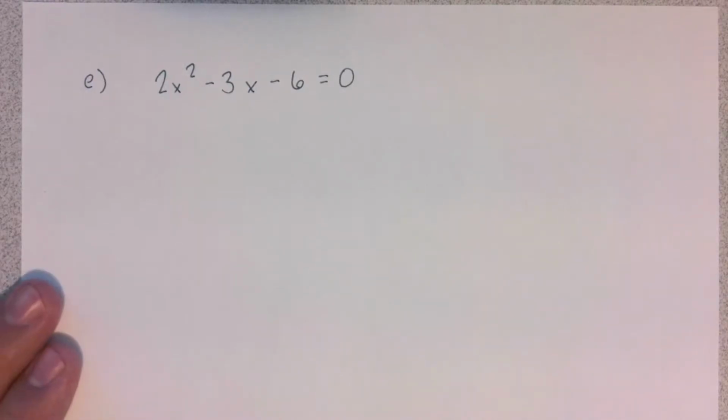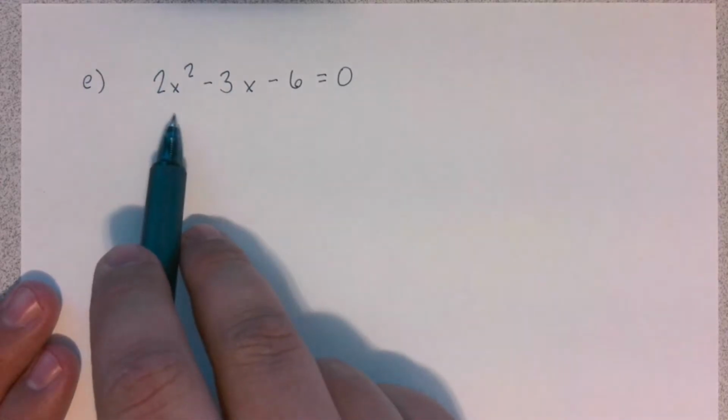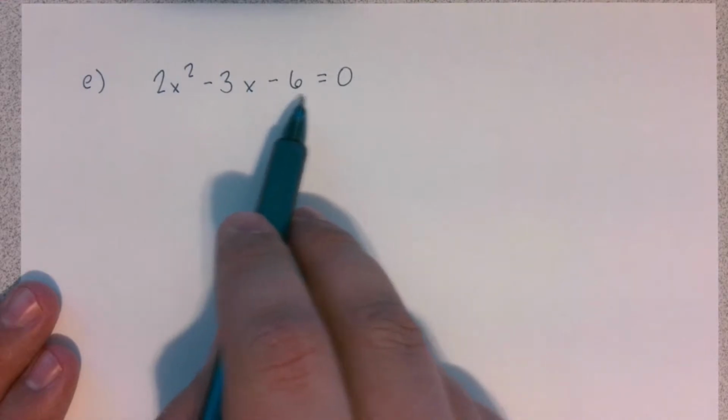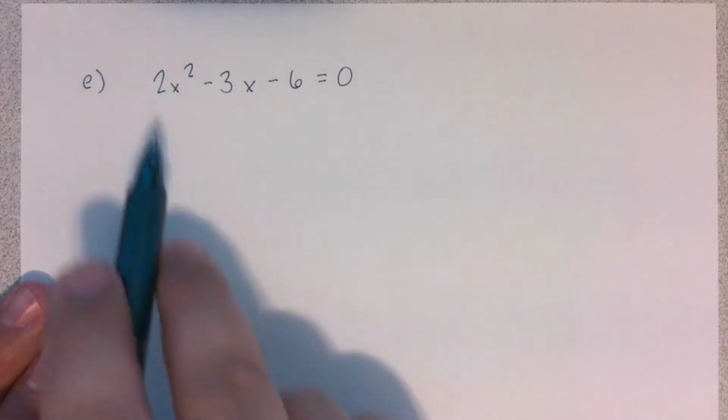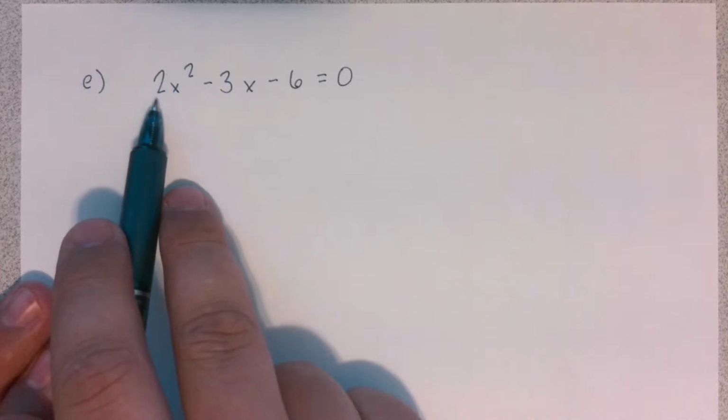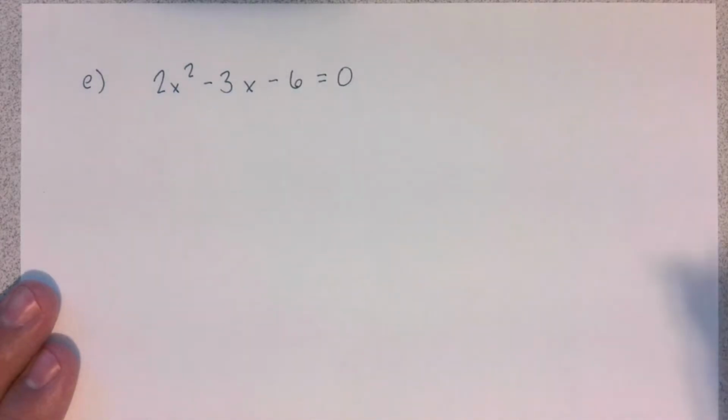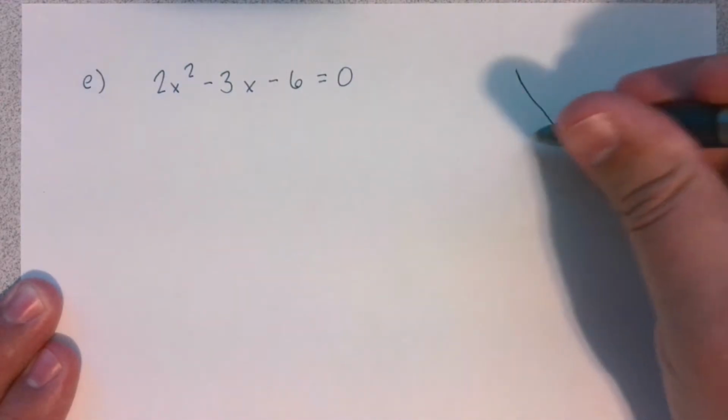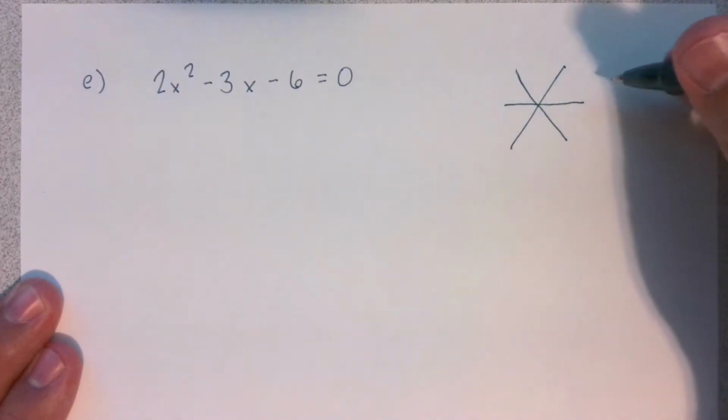Good evening, everyone. Today we're going to finish section 2.1 notes with parts E and F. So part E was 2x squared minus 3x minus 6 equals 0. Because the leading coefficient is not a 1, I would try factoring this first with the asterisk method.